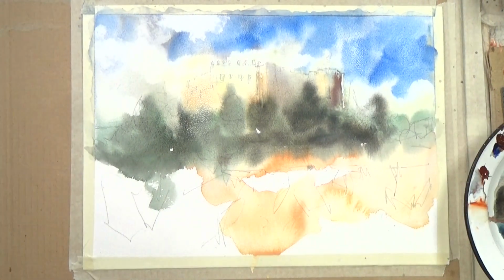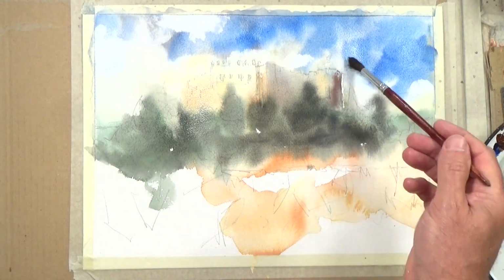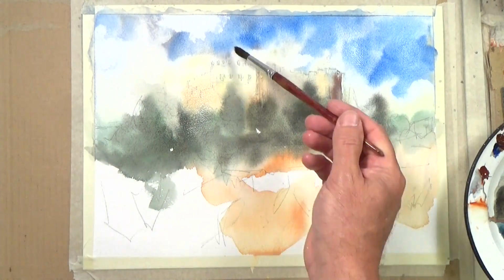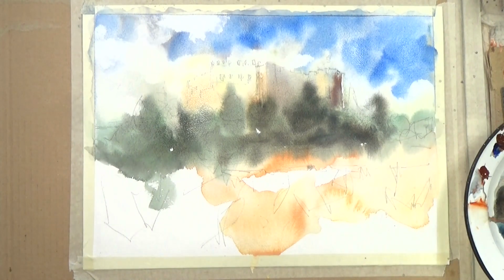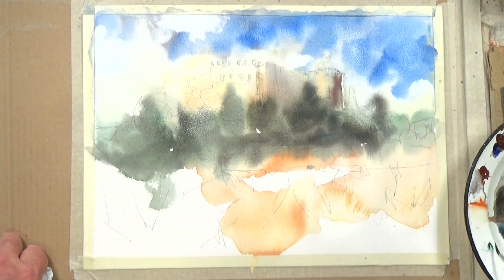Just dropping the brush down in places where I feel as I need to soften an edge.